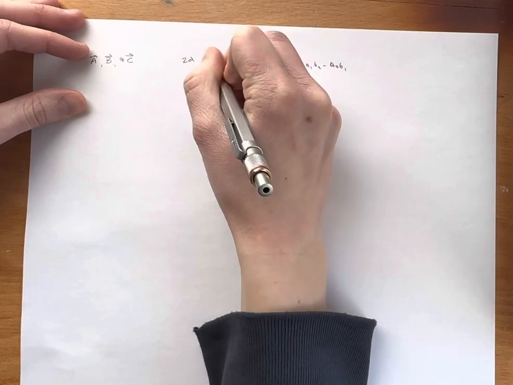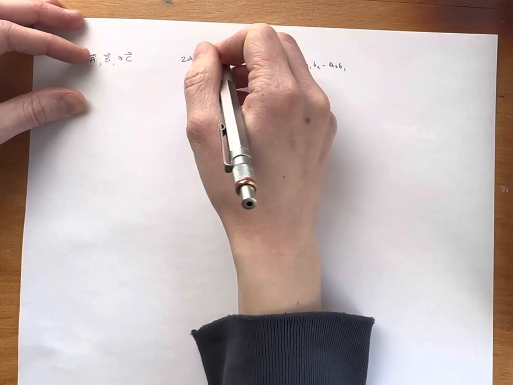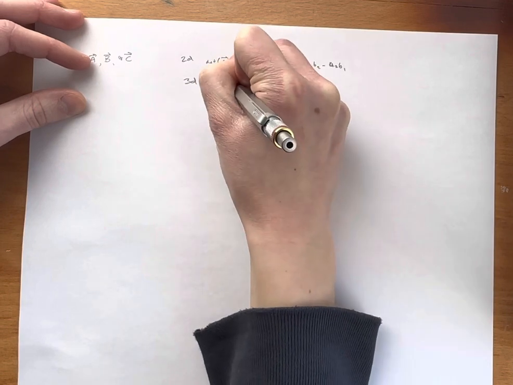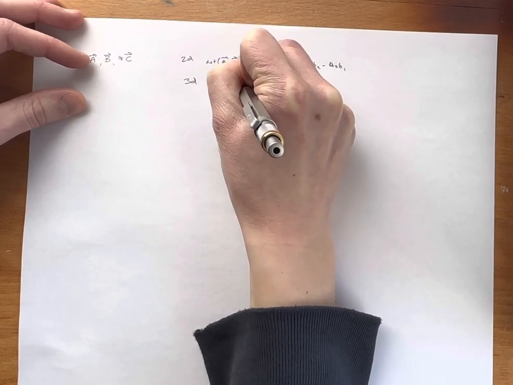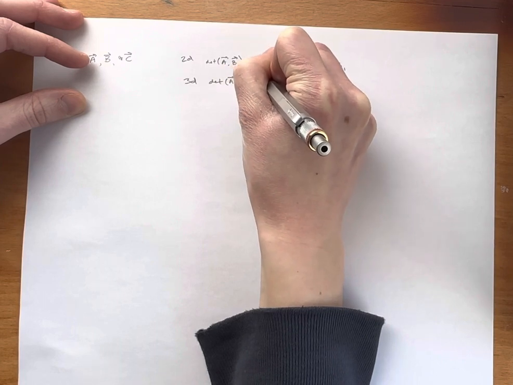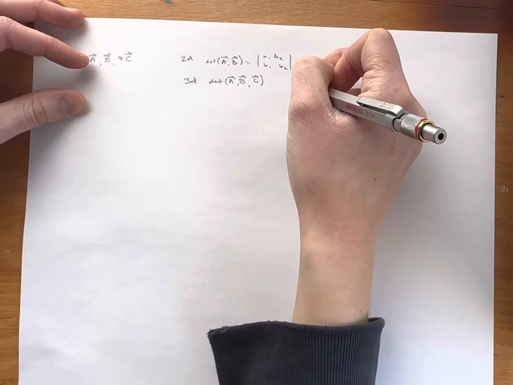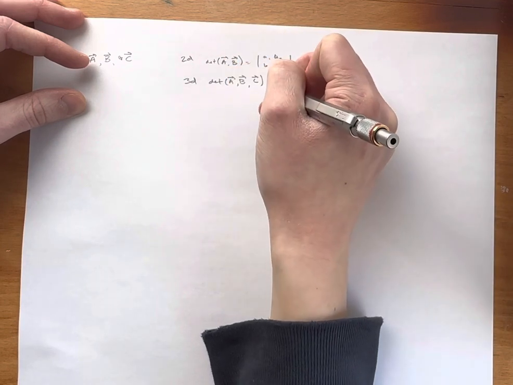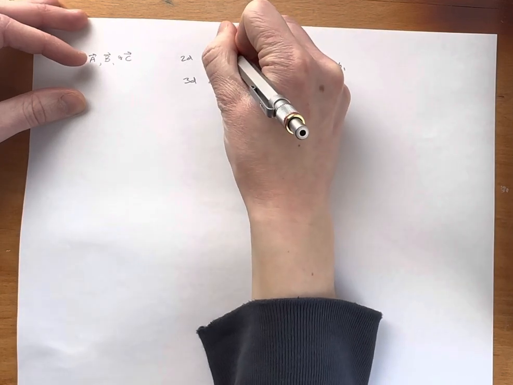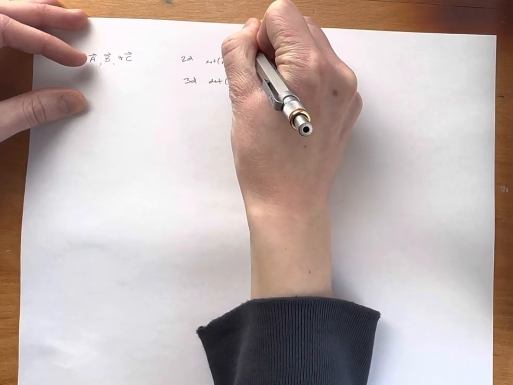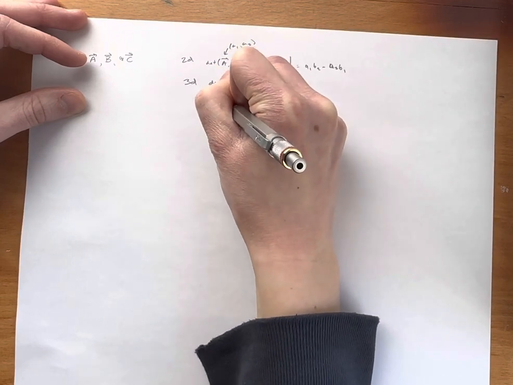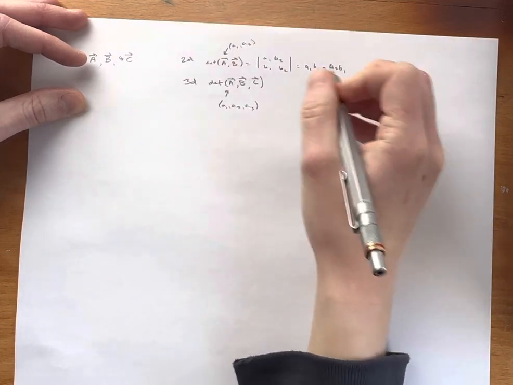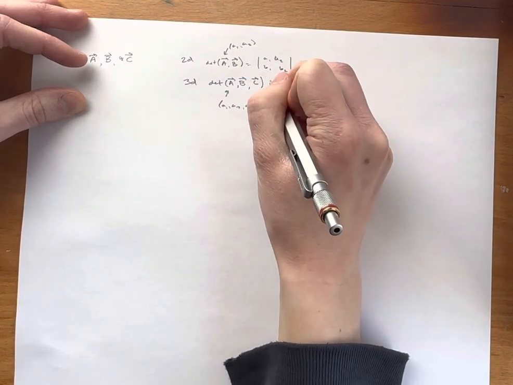The main difference is that this was for 2D, for area. For 3D, for volume, you're just doing the determinant of A, B, C. Rather than A1, A2 in two dimensions, this is going to be A1, A2, A3, B1, B2, B3, C1, C2, C3.